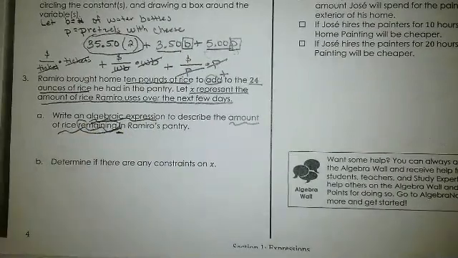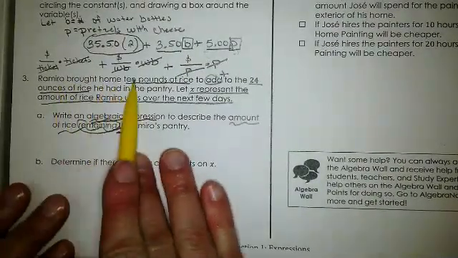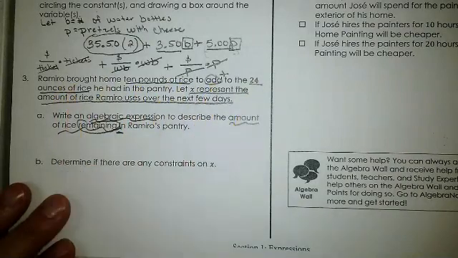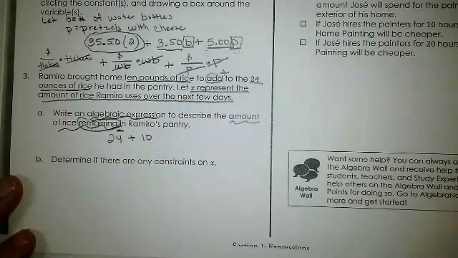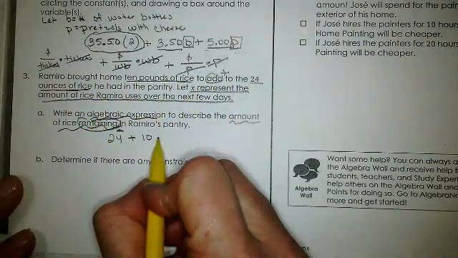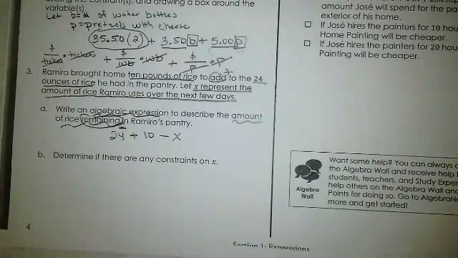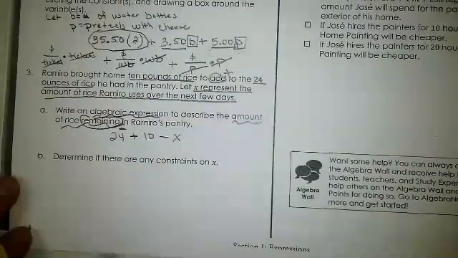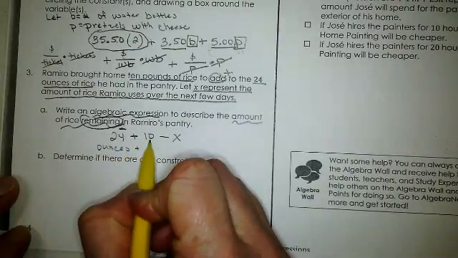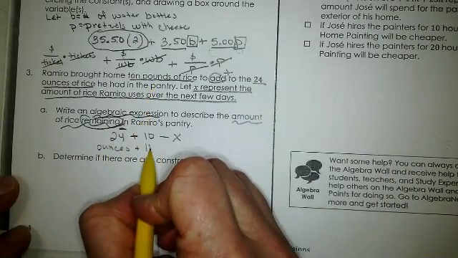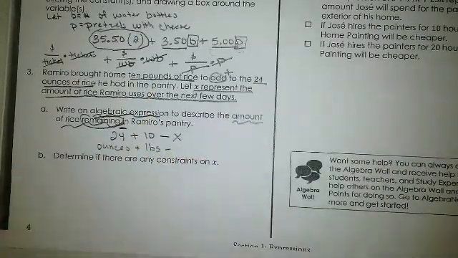All right, let's see what we have going on here. Romeo brought home 10 pounds of rice to add to the 24 ounces. So he had 24. He brought home 10 more. And then he's using some. And that should represent how much rice he has left. So let's take a look at our units. The 24 is in ounces. And then we're adding 10 pounds. And then we're subtracting, I'm guessing he's probably not going to use pounds of rice at a time. So let's say that the X is in ounces.